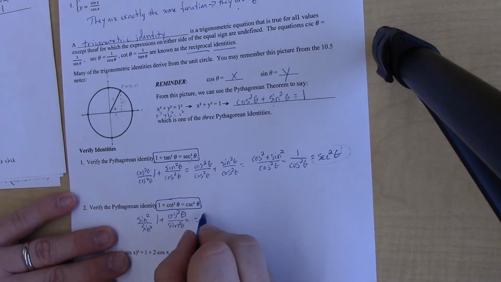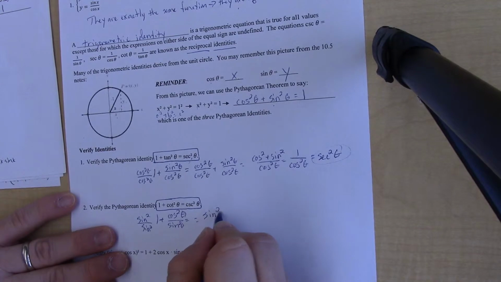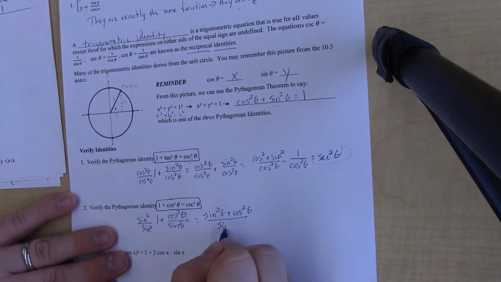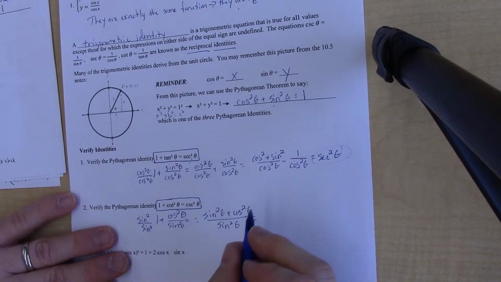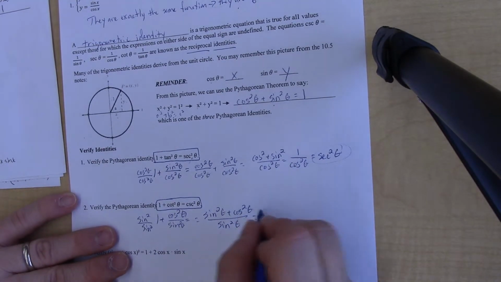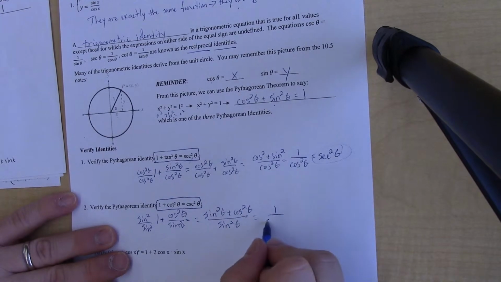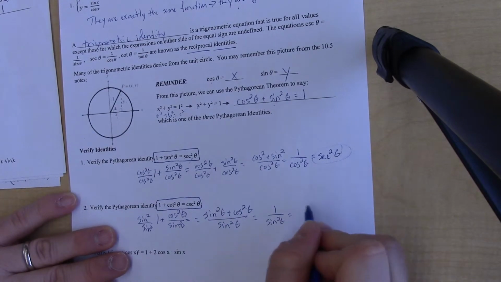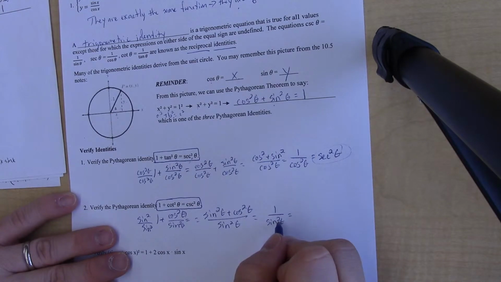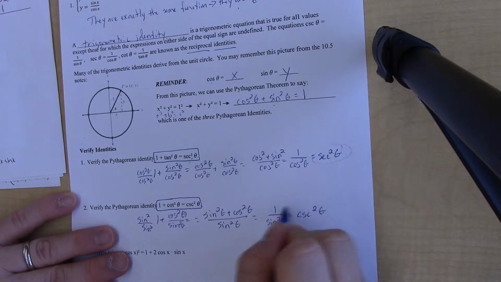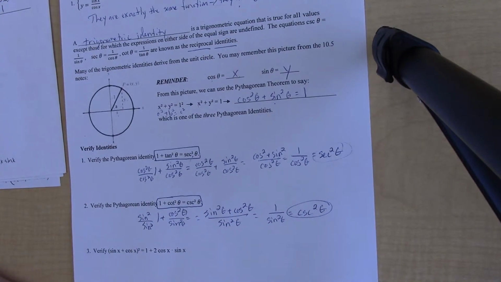I'm going to rewrite this all together as 1, so sine squared theta plus cosine squared theta all over sine squared theta equals. Well, on top, that's 1. We said that before, cosine squared plus sine squared, over sine squared, which is, well, 1 over sine is cosecant, so 1 over sine squared is cosecant squared. And there I get what I want.